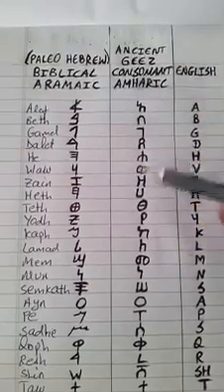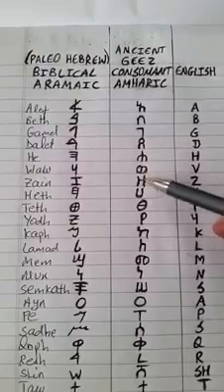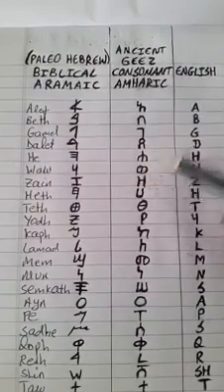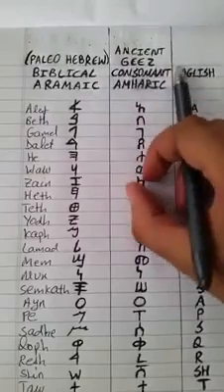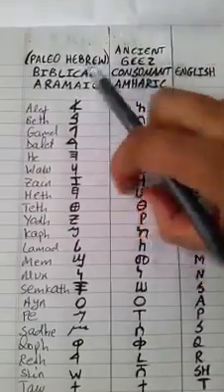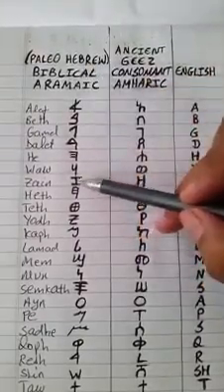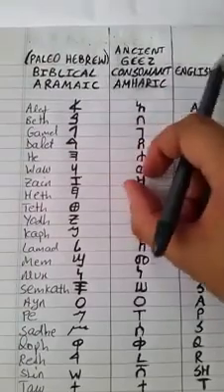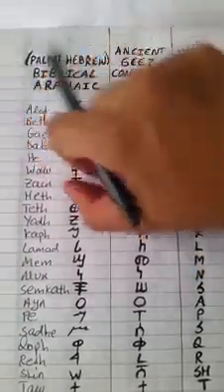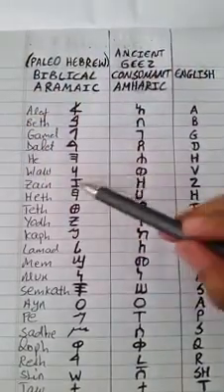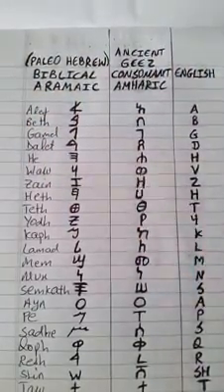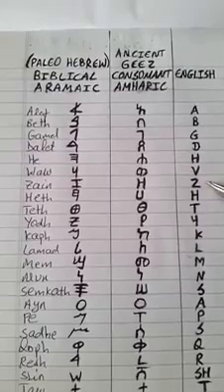Here in Amharic or Ge'ez it is Z, represented by this. Do you see? If you turn this upside down like this, it becomes similar to this one, the same. If you turn it this way, it becomes the same, which is represented by the Z in English.